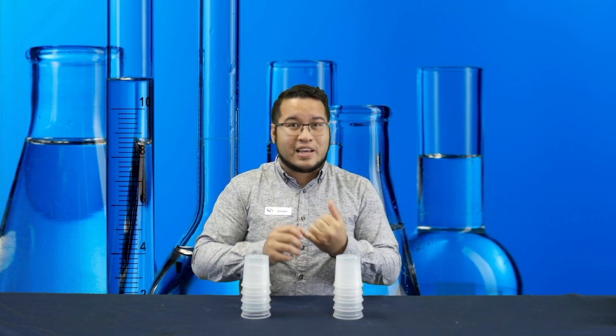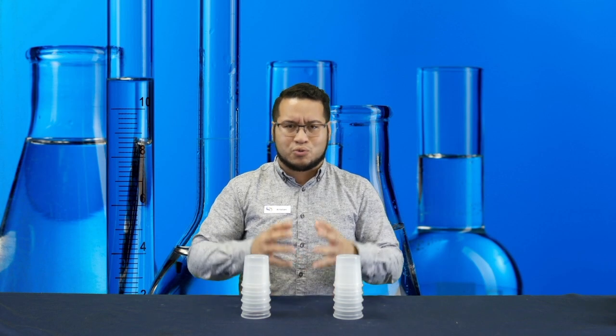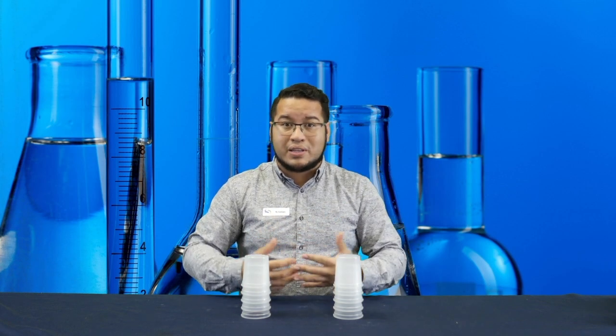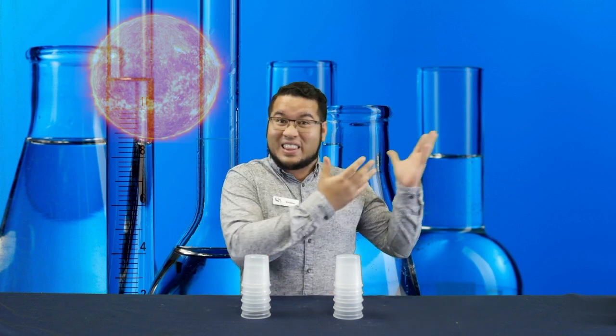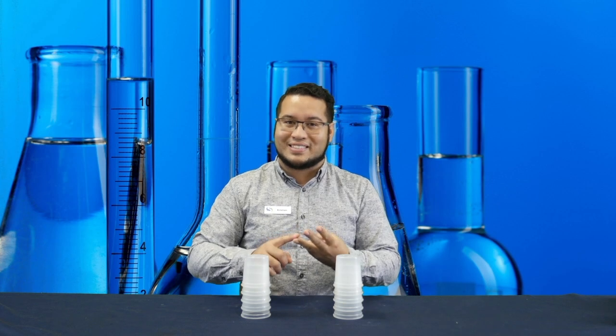Now, there is a fourth state of matter that we sometimes talk about called plasma, and plasma is really cool. It's what happens when you take a gas and you make it extremely hot, so hot that it actually picks up an ionic charge. Some examples of plasma are going to be the sun that we can actually see up in the sky, or if you've ever been in a lightning storm, you might actually be able to see some plasma in the form of lightning. But today, we're just going to be focusing on our three main states of matter: solid, liquid, and gas.